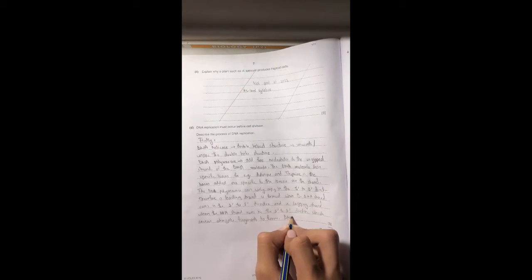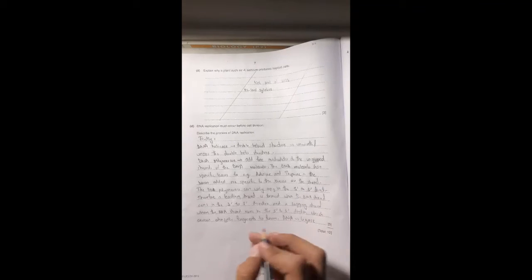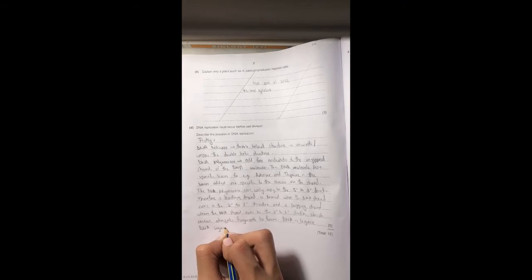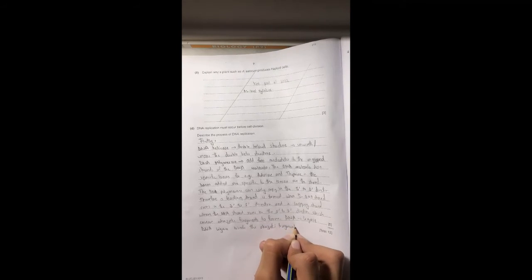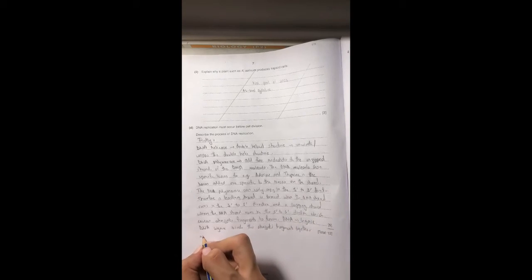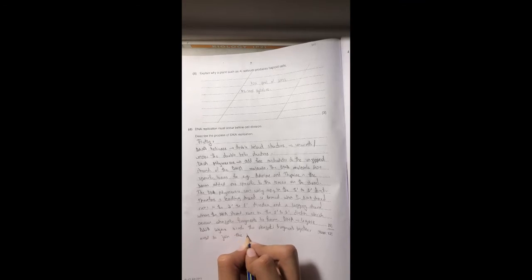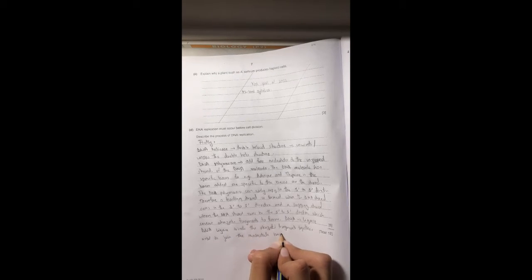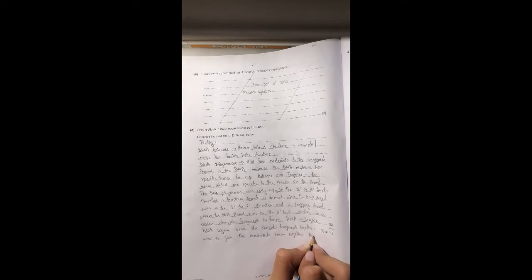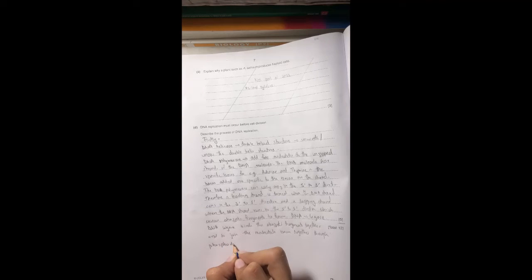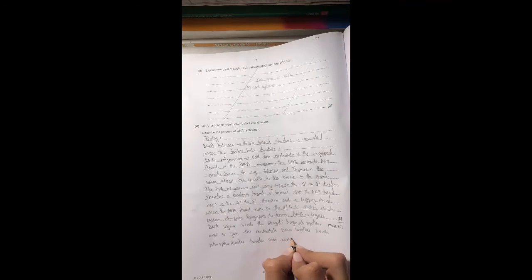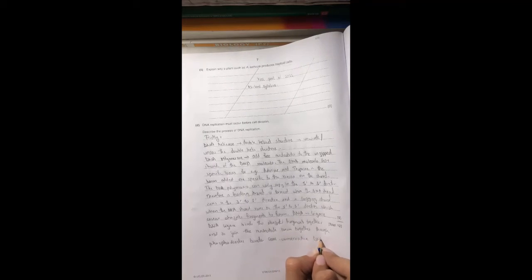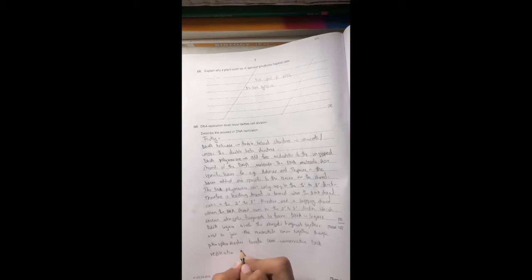Now comes the job of DNA ligase. The job of DNA ligase is to bind the Okazaki fragments together and to join the nucleotide bases together through phosphodiester bonds. This is how semi-conservative DNA replication takes place.